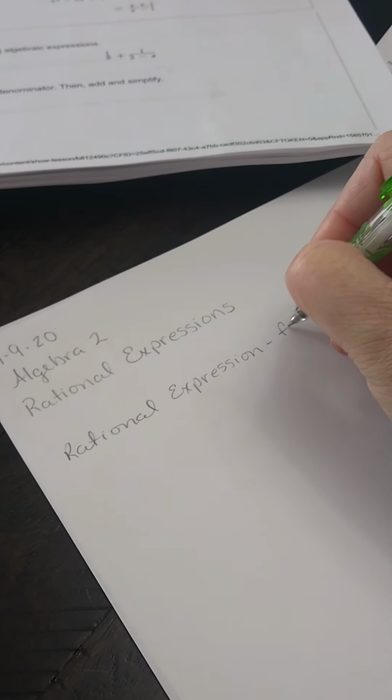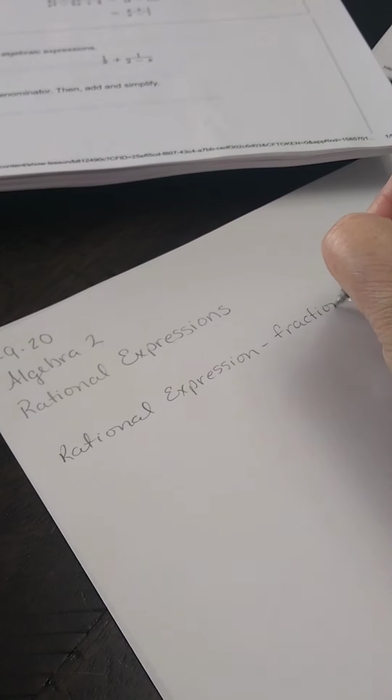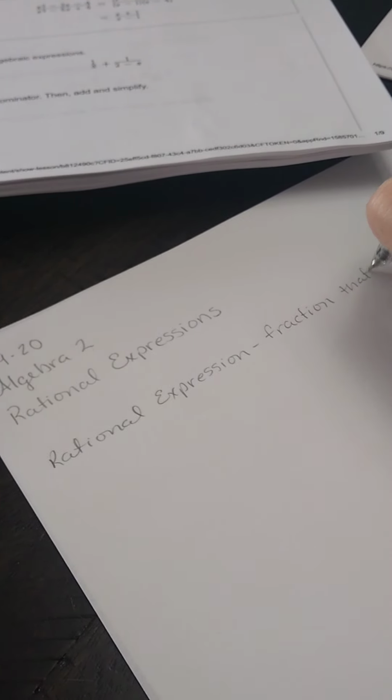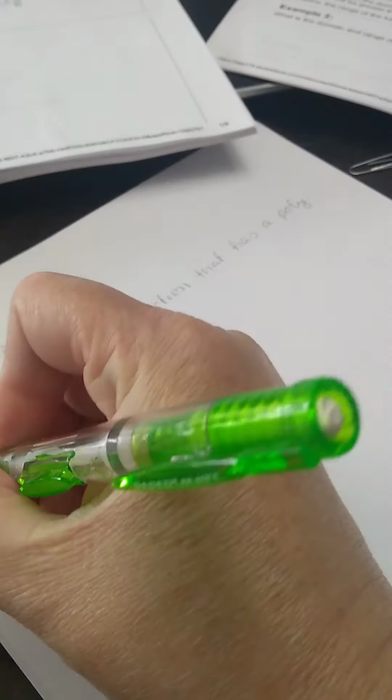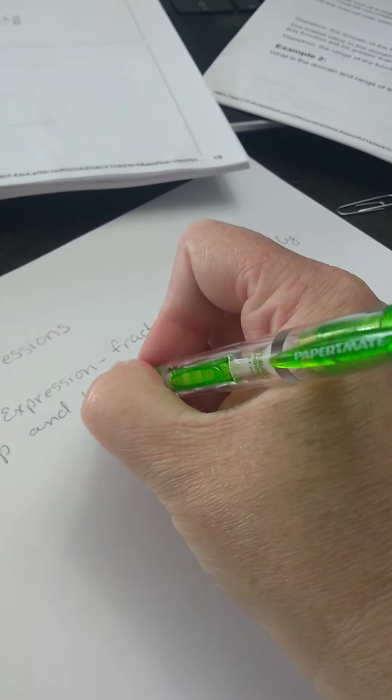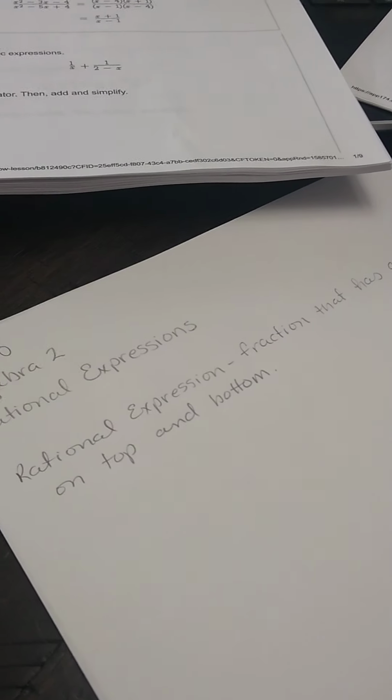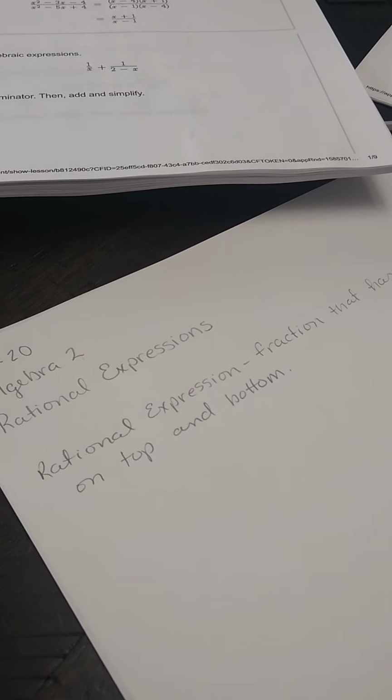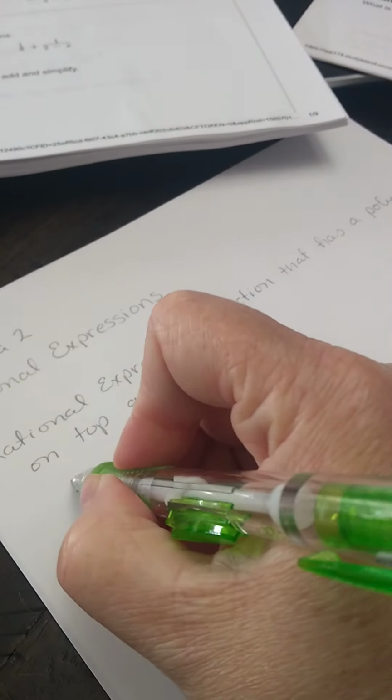A rational expression is a fraction, basically, that has a polynomial on top and bottom. Okay, so if it's a fraction, the bottom of a fraction can never be equal to 0.